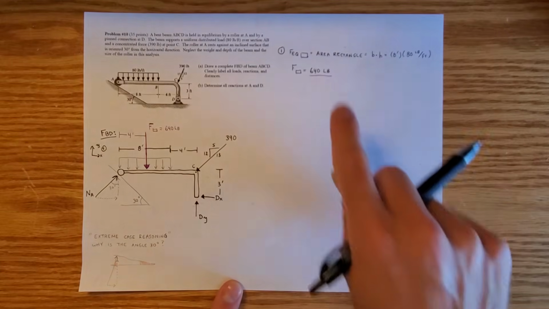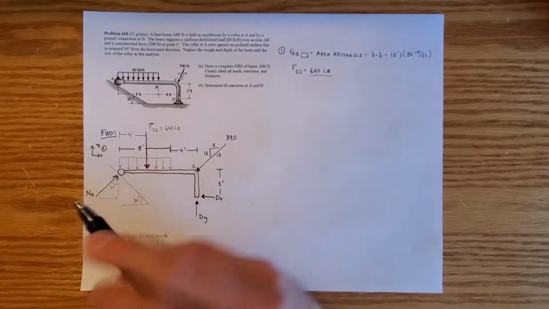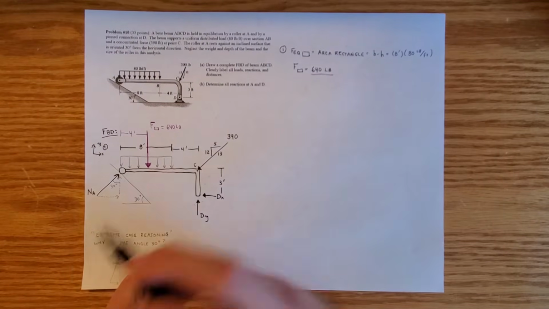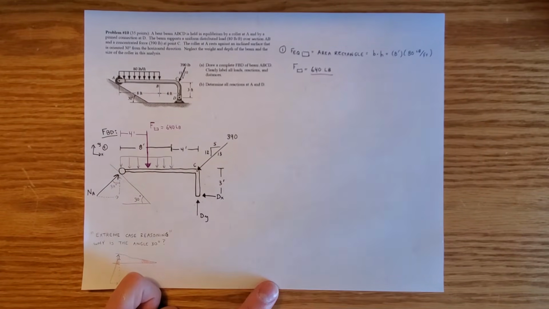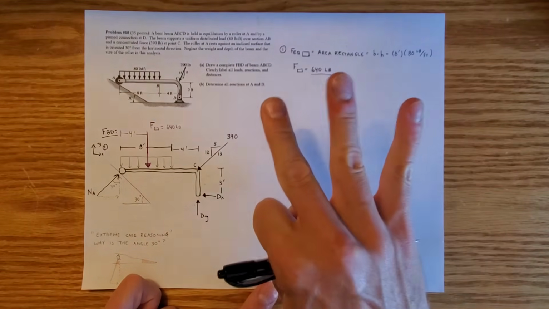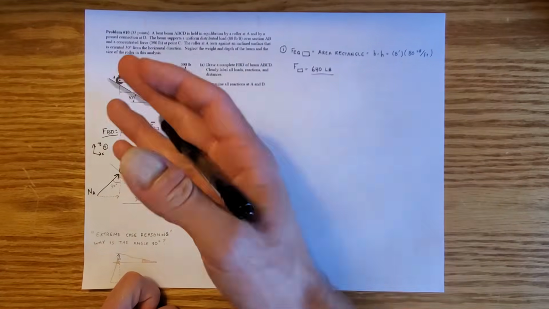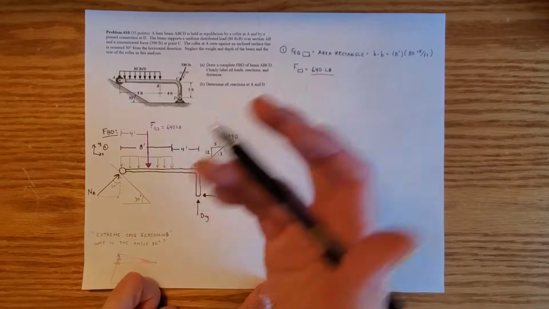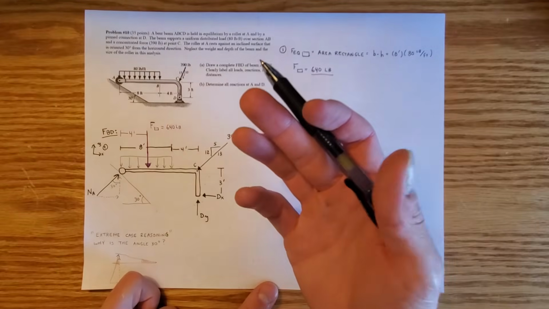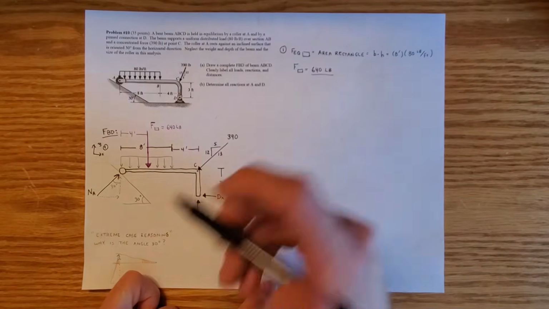So now that I've done this, the things that we can see we have unknown are Dx, Dy, and NA. If you can count, that is 1, 2, and 3 things. So if we have 3 unknowns, we're going to need to write 3 equations. So it's a good strategy here to just jump straight to a moments equation because that's going to allow us to get an equation that's easily solvable in our first step.